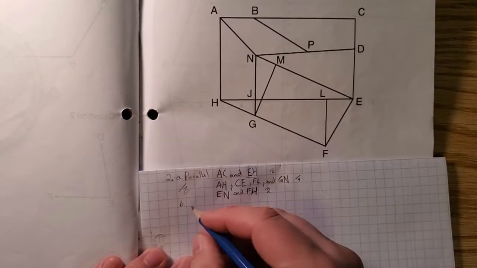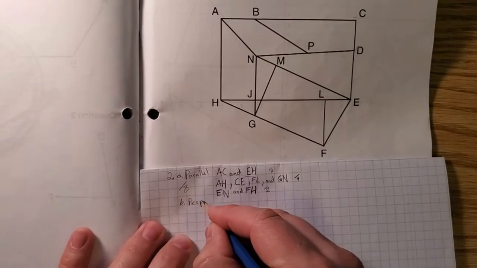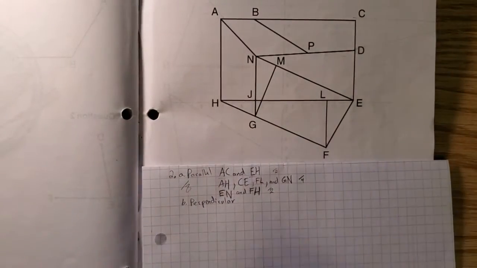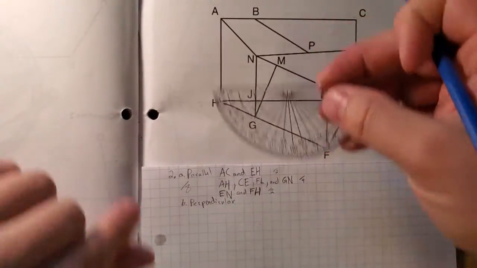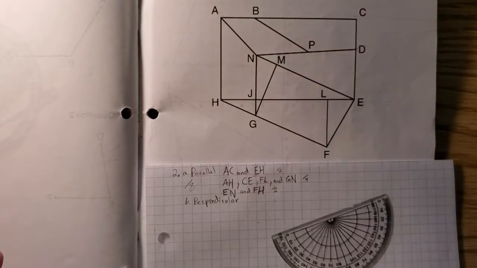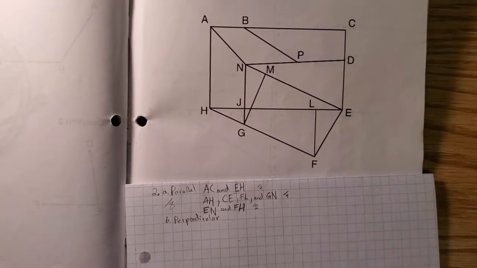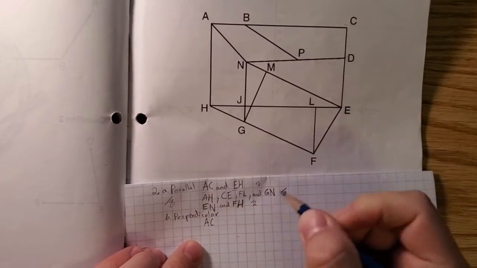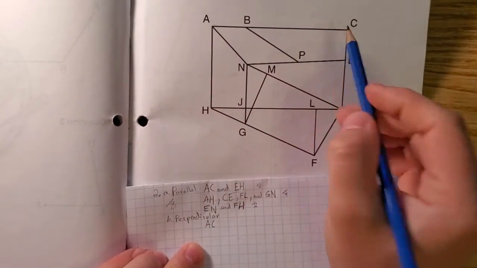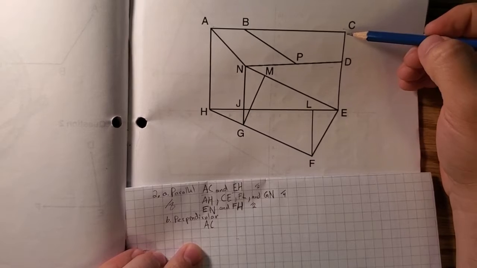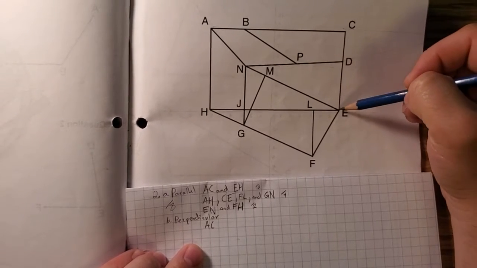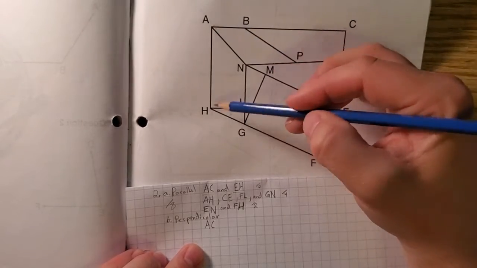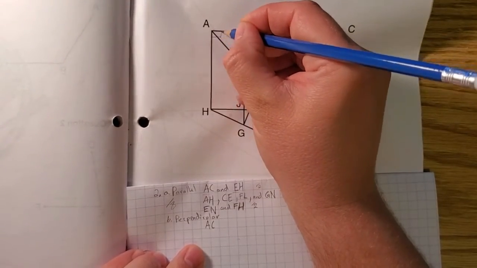Part B is now doing perpendicular. So these are the ones that would have 90-degree angles. All right, so first one I see here, we have AC right there, and CE. I also see AC and AH, which would be a 90-degree angle.